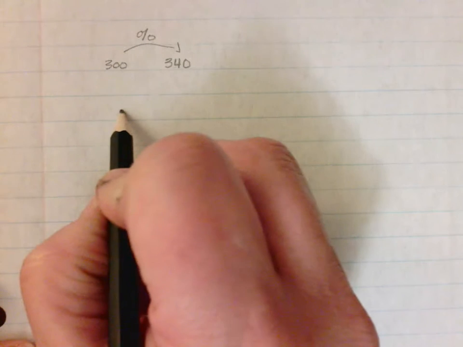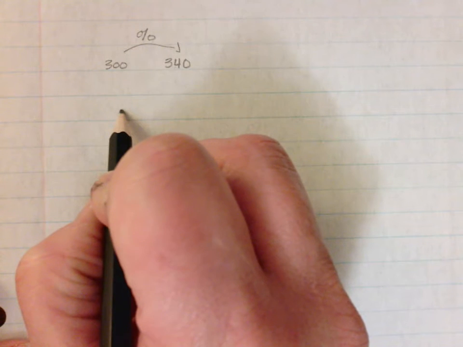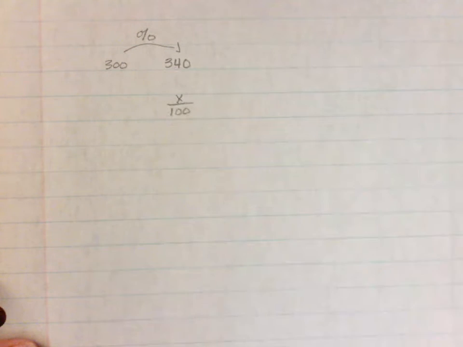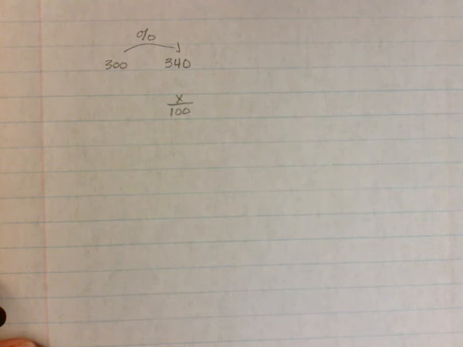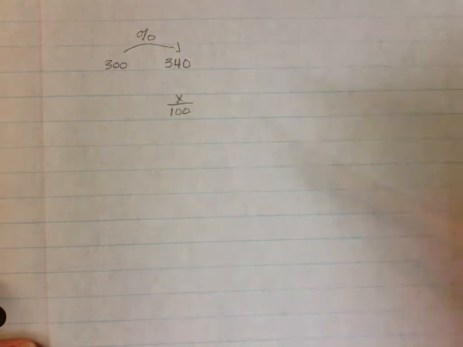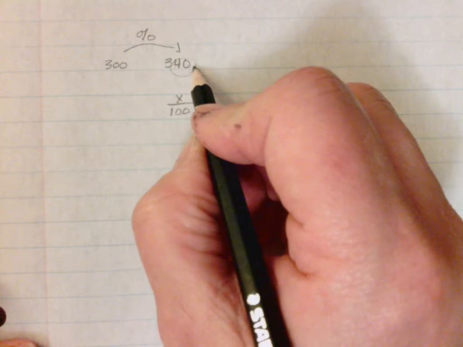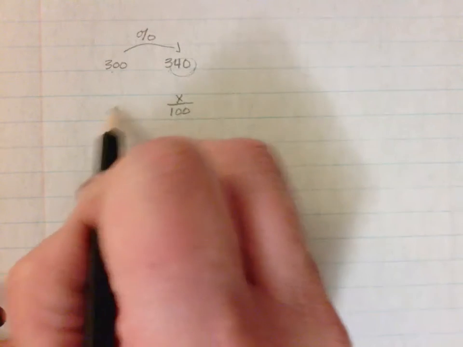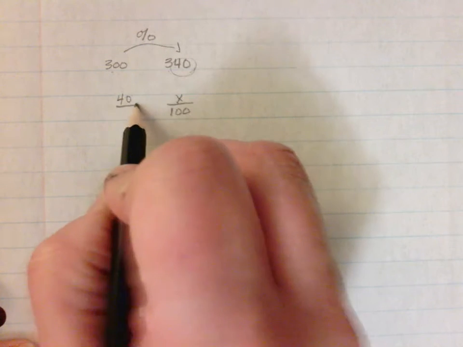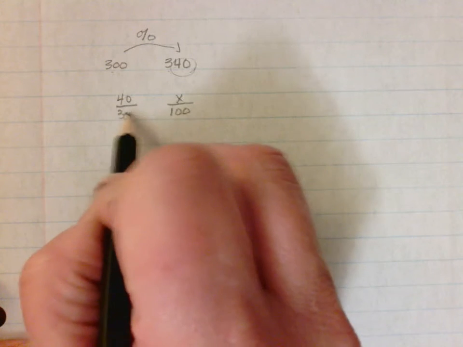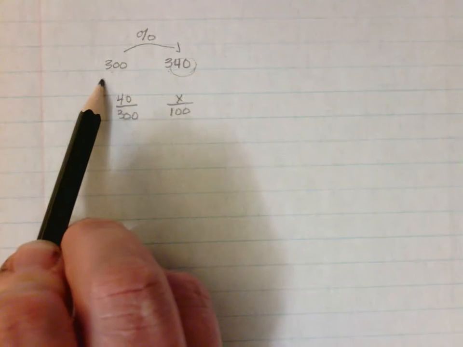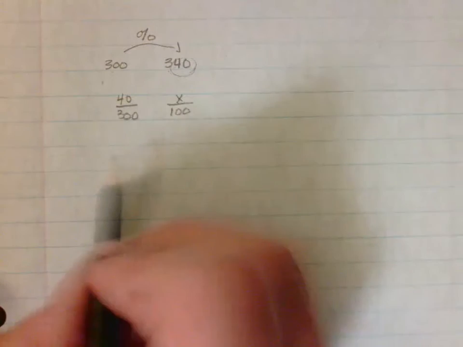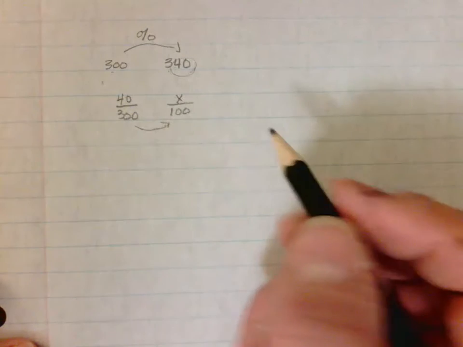So I'm going to say that I want to find some number out of 100 that will tell me my percent. But notice I'm interested in the quantity that grew, and the part that grew is this 40. So I have to find the difference between those two numbers, which is 40. And I have to divide that by the original amount. Keep in mind, always when you calculate percent change, you will be dividing by the original amount. So I need to go ahead and scale that down.